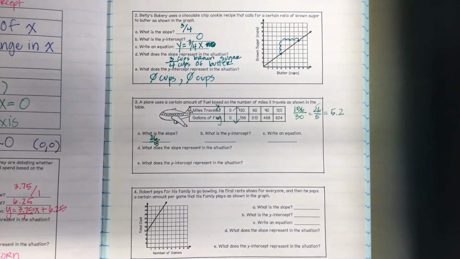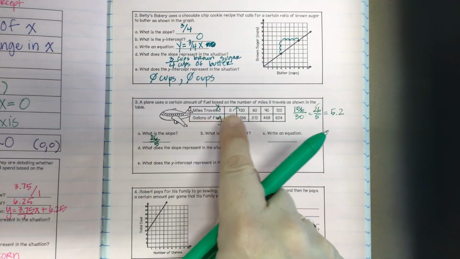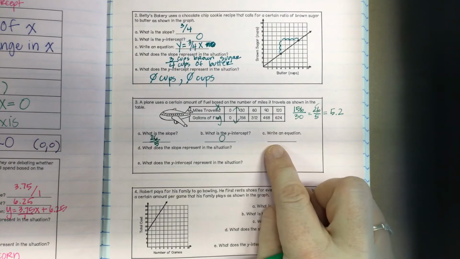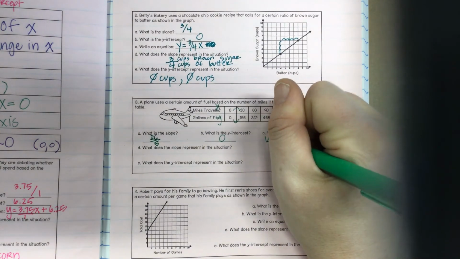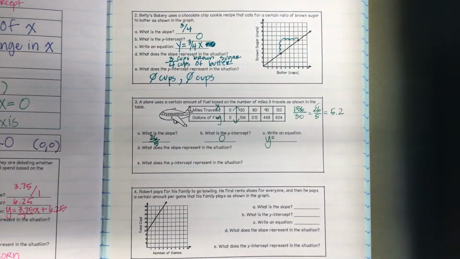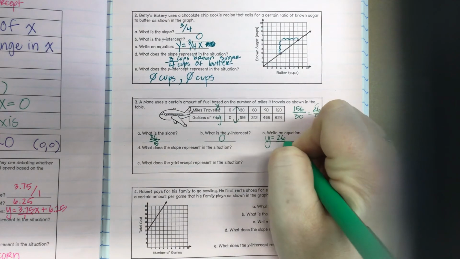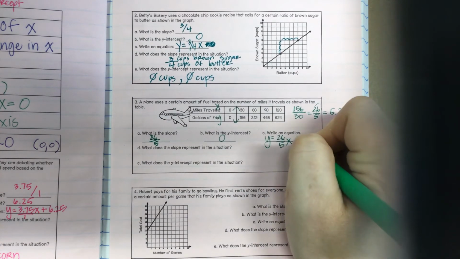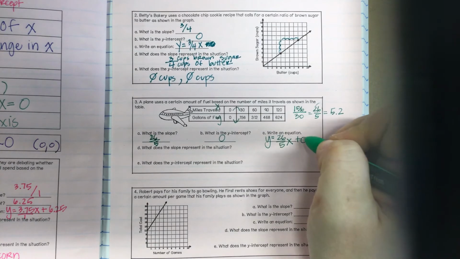What's my y-intercept? How do you find the y-intercept from a table? 0. When the x value is 0, the y value is your intercept. So can we write the equation? Yeah. Y equals, what's the slope? 26 over 5, x, what? 0. Plus 0. Do you need the plus 0? Does it change it if you put it?